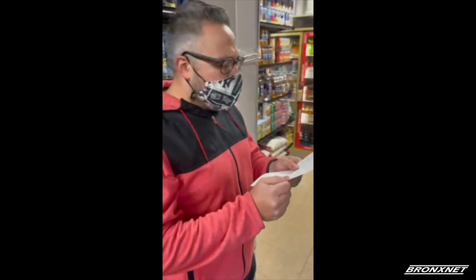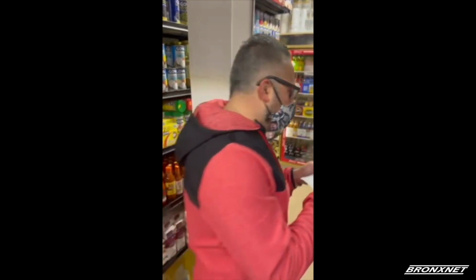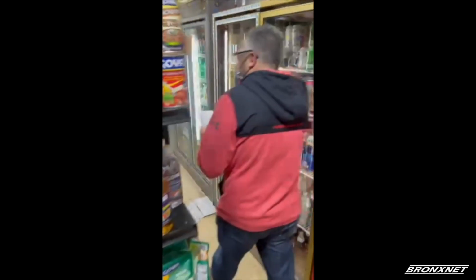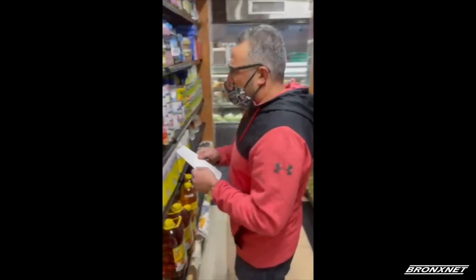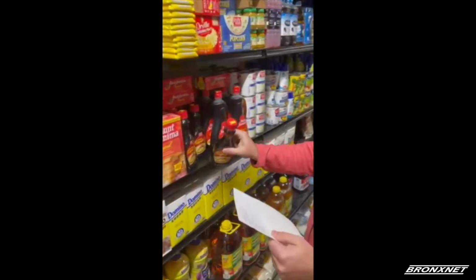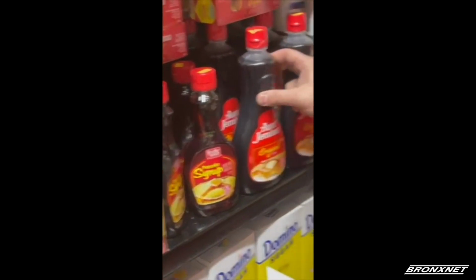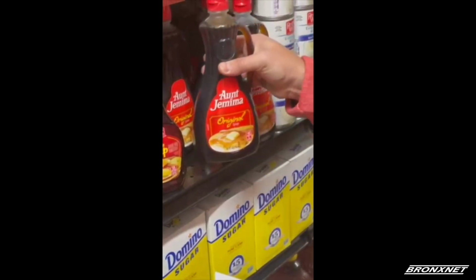So I need peanut butter, oats, and maple syrup for this amazing recipe that we're gonna make tonight. I gotta find the maple syrup right now. How am I gonna know what the better price is for the amount of ounces in each of these syrups?